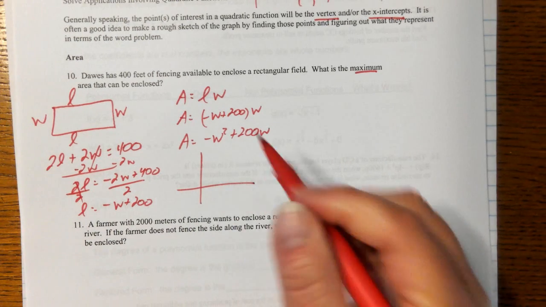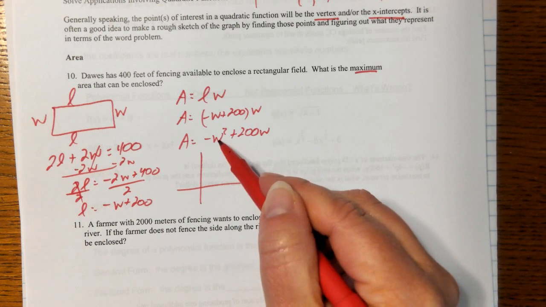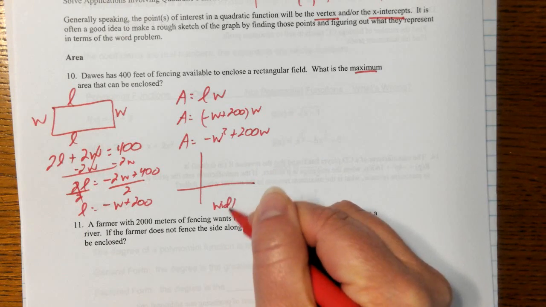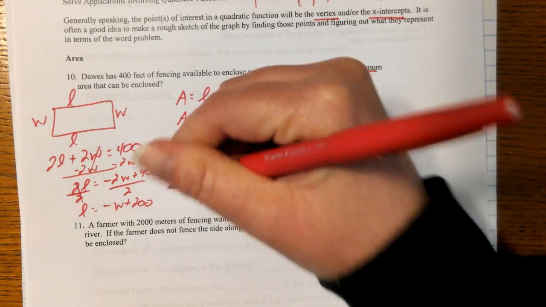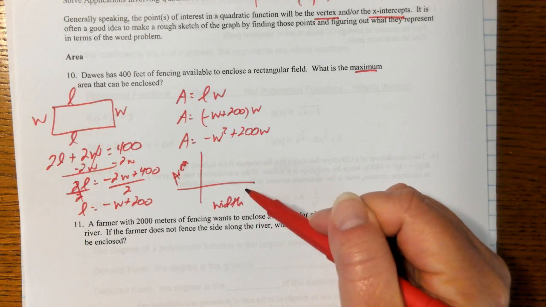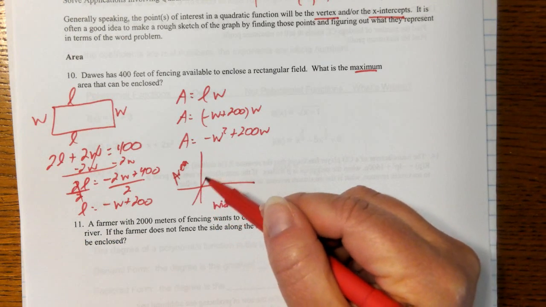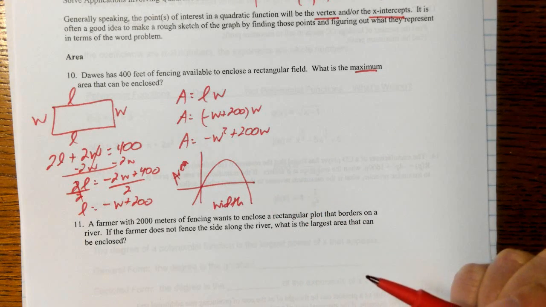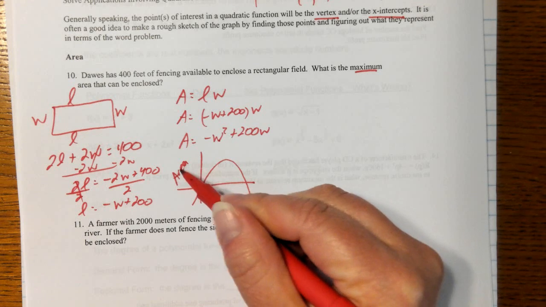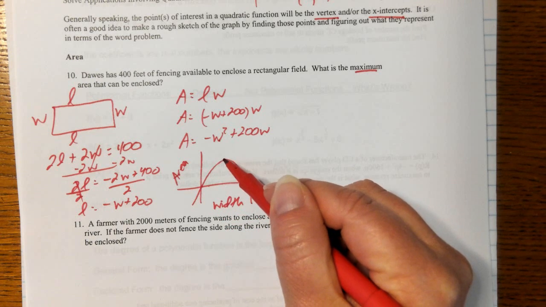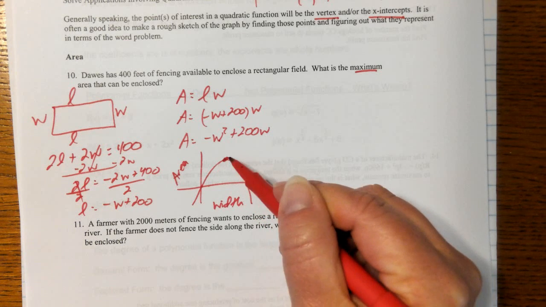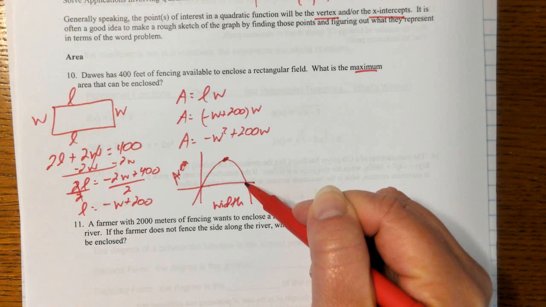Now, if you notice, instead of X and Y, we've got W's and A's. So where the X normally is, they have W's. So the width is on the X-axis, and my area is on the Y-axis. This is going to be a parabola shape, and it's opening down. So if I graph this, I would get a picture like this. So what happens is, as my width gets a little bit bigger, for a while my area gets bigger. But I reach this kind of turning point where if I keep increasing my width beyond that, the area is actually going to decrease. Okay?